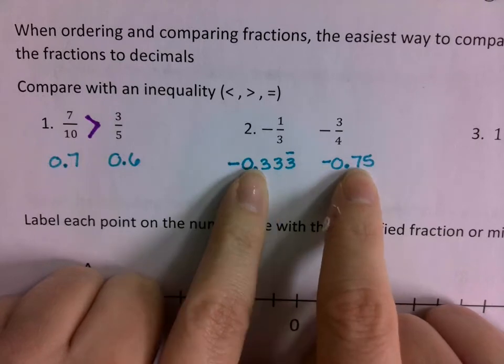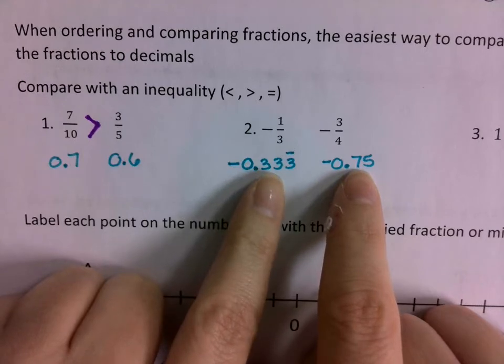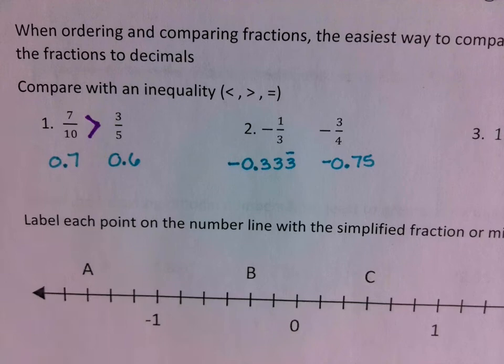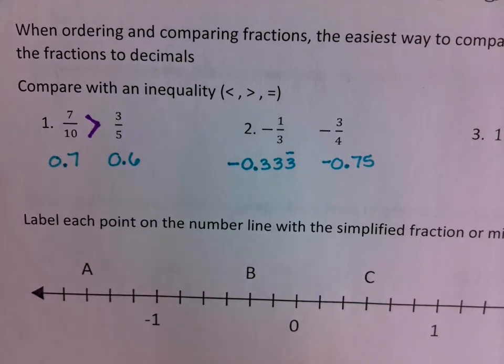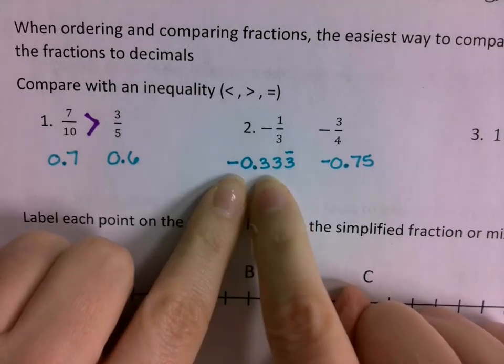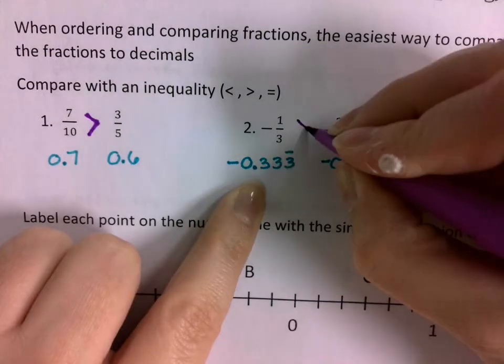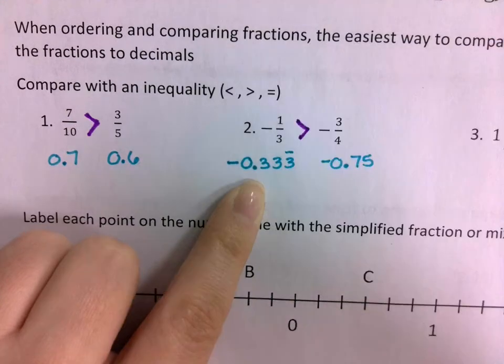Remember, negative numbers are the opposite of positive. So what you would normally know as your smaller number now becomes your bigger number for negatives. Okay, so that means that the negative 0.3 repeated is going to be greater than the negative 0.75.